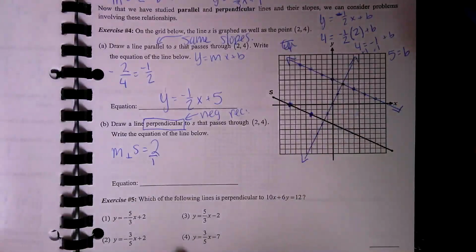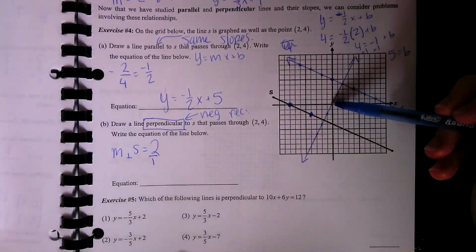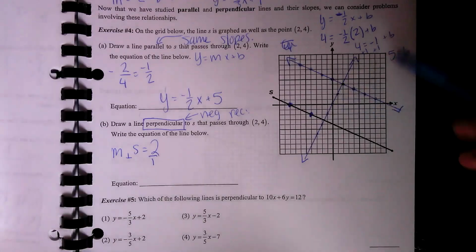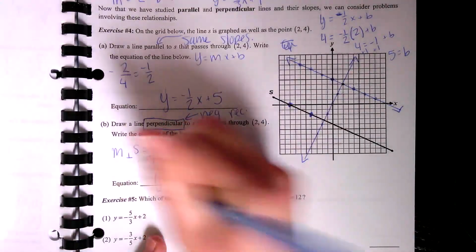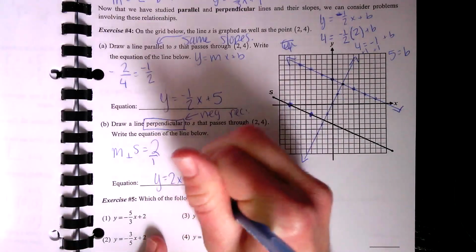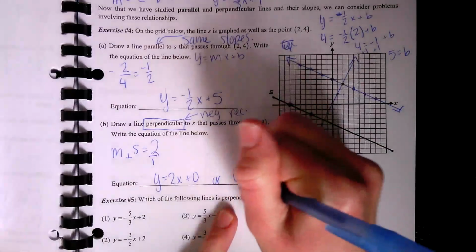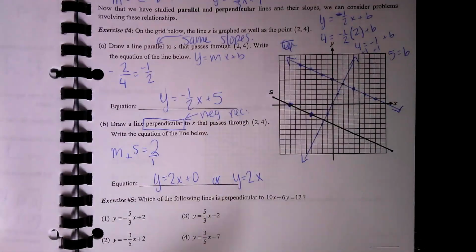Okay. Now, it looks like the graph crosses the y-axis at (0, 0). Okay, so our y-intercept is going to be 0. So our equation of our line here is this. Now, we don't really need the 0. You can write it, but we can also write it like this. That's fine too.